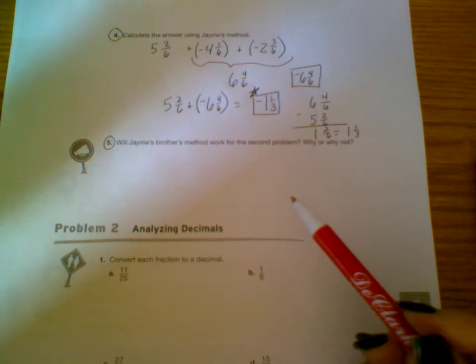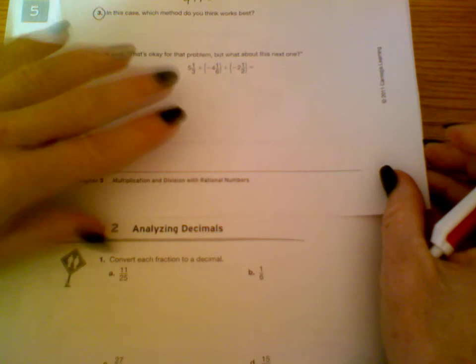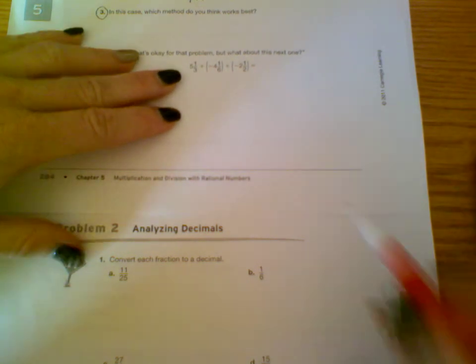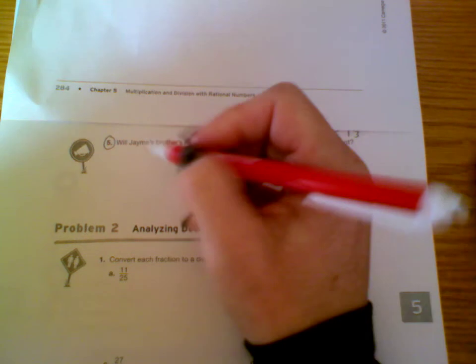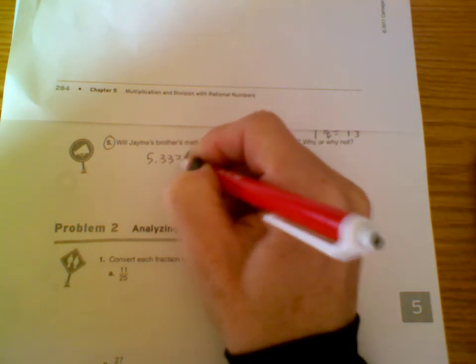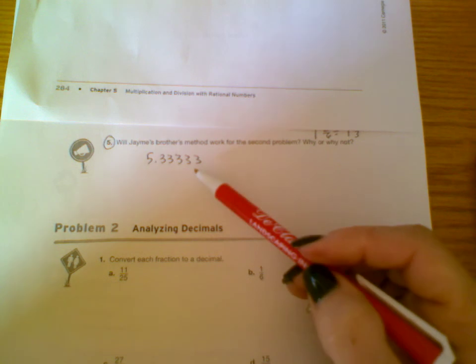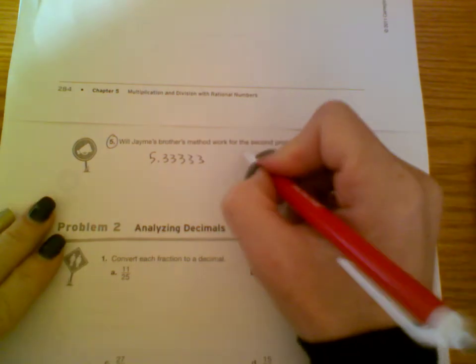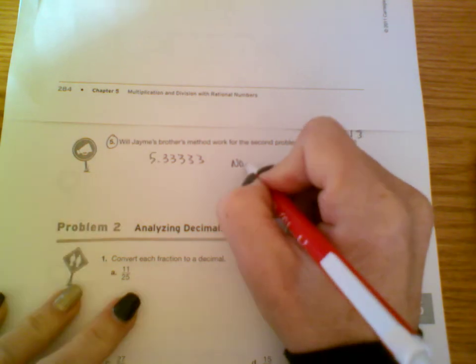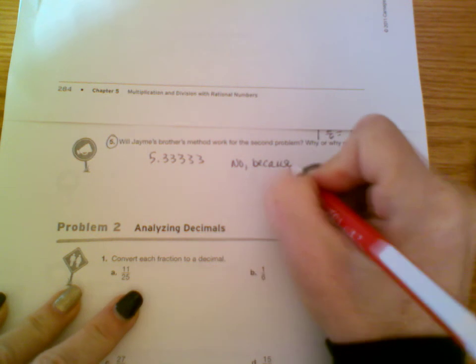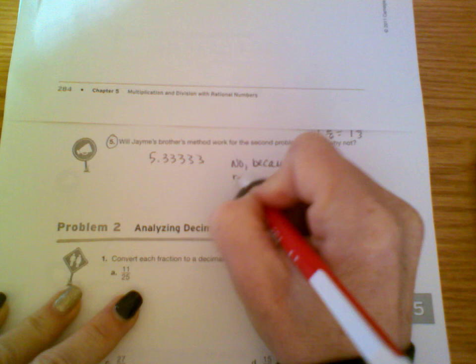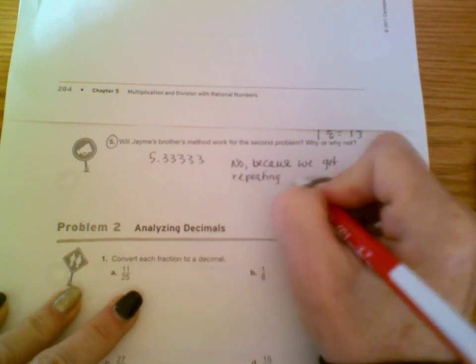Well, if I look at converting the fractions here to decimals, when I take 1 divided by 3, I get a repeating decimal. That turns into 0.3333. So because I'm going to get a repeating decimal, I'm not going to get an exact answer. So this would not be the best method to use. So the brother's method will not be as precise of an answer because we get repeating decimals.